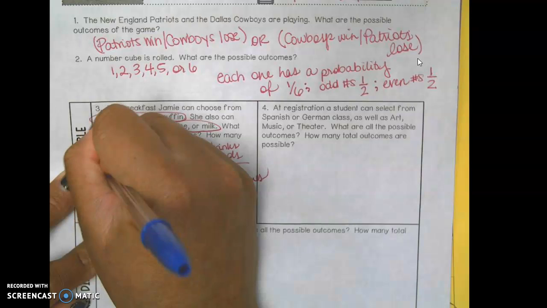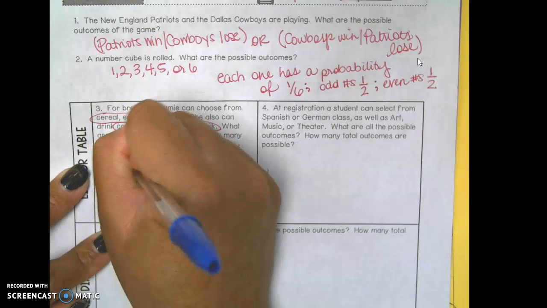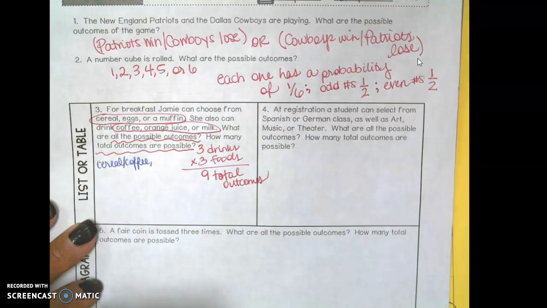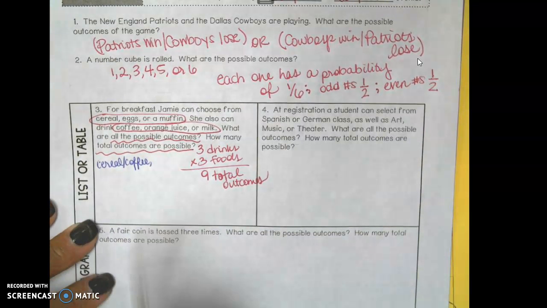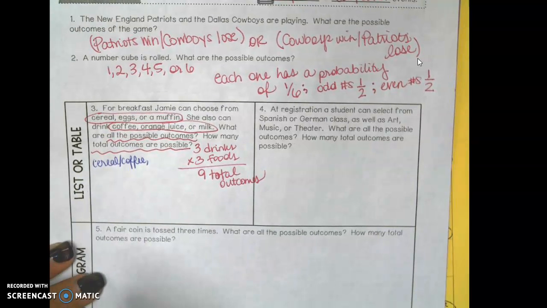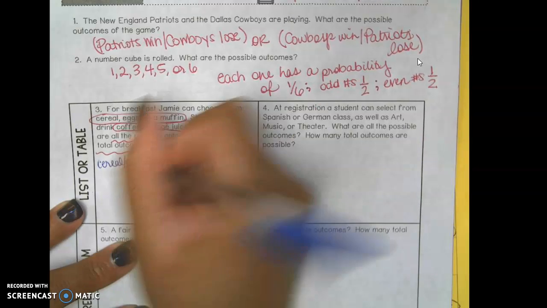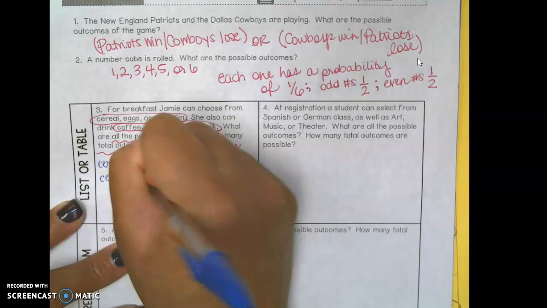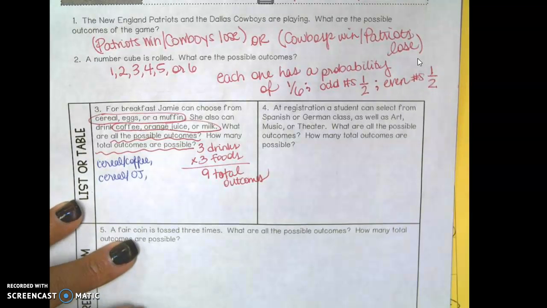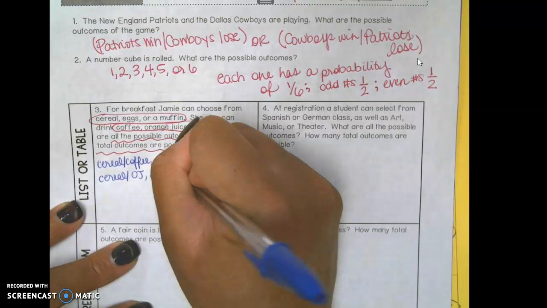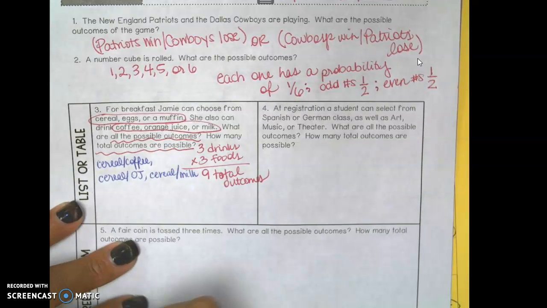Cereal and coffee. What's another food and drink? Stick with one that is the same already. So either repeat cereal or repeat coffee. Cereal and orange juice. What else? Repeat again. Cereal and milk. I have exhausted all the outcomes for cereal now.